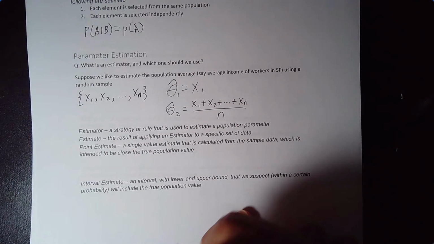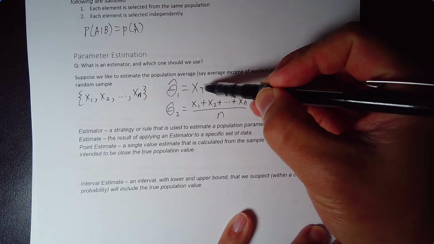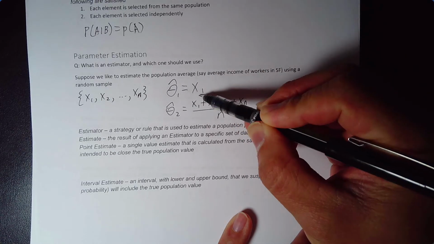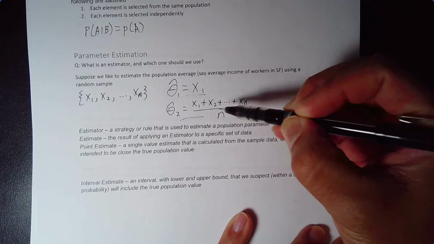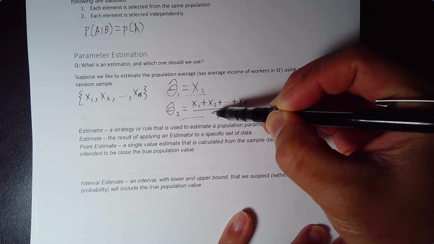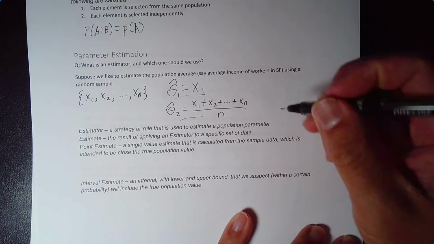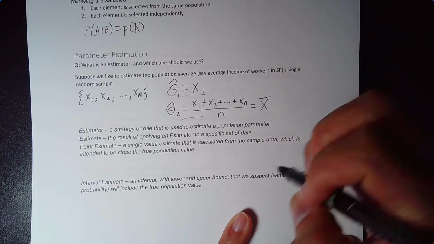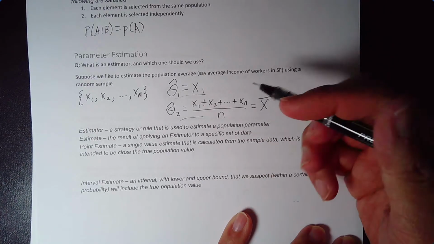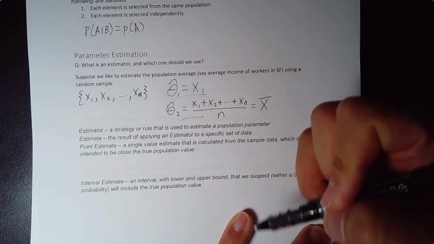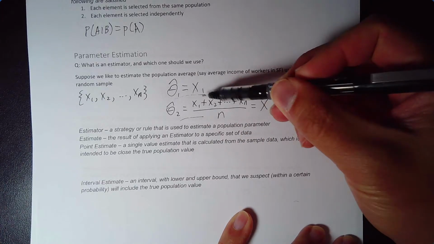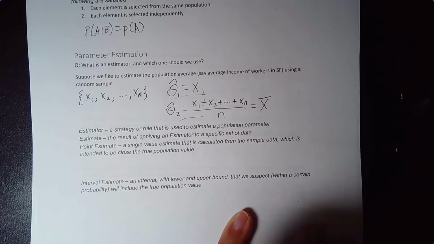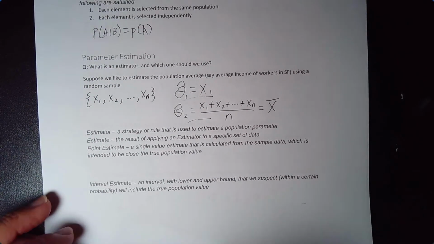There's nothing mathematically wrong with using this estimator versus the other one, although the first is not as good as the second. The second one is a lot better, in fact, the best one that we know of, so we actually give it a name. We call it X bar. Later on, we'll talk about why we can say this one is better than the other. So that's what an estimator is: just a set of rules.